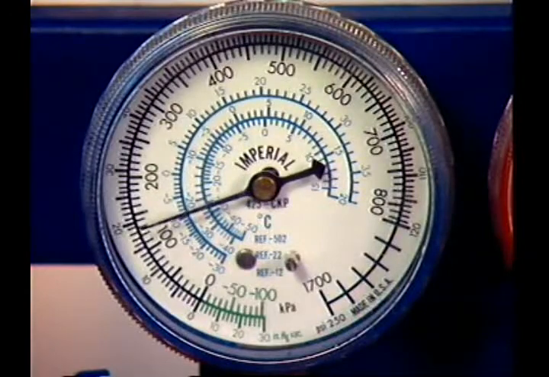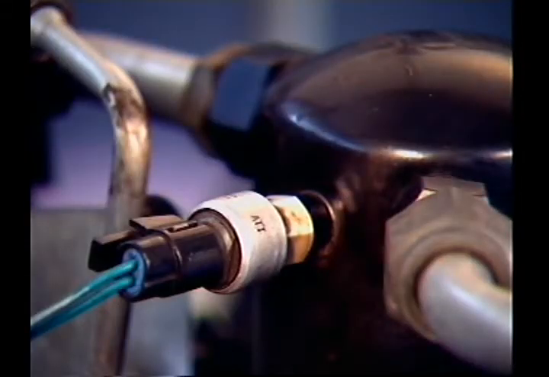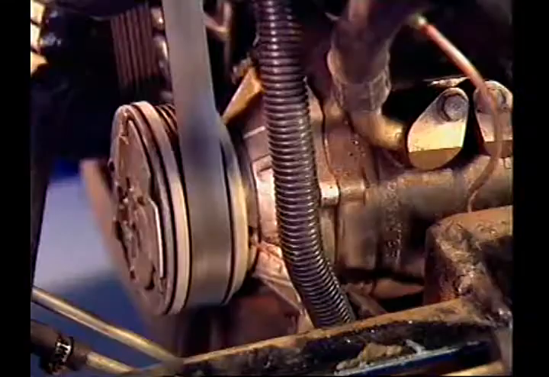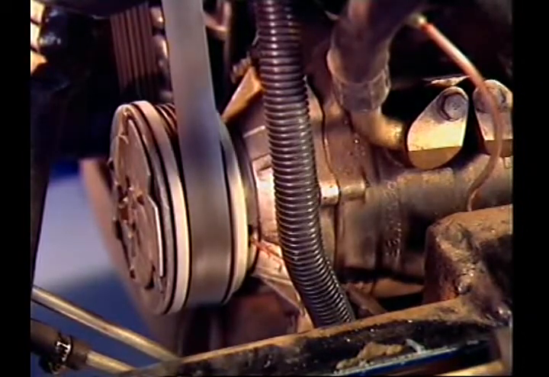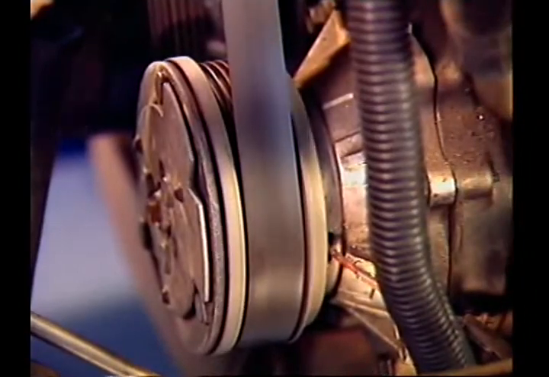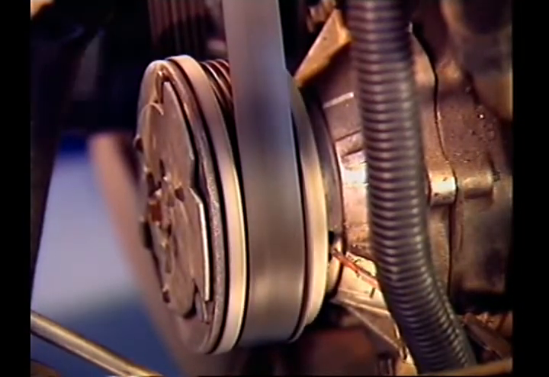If a leak develops and the refrigerant is low in charge, a low pressure switch on the low pressure side of the system turns the compressor off when the system pressure falls below a set value. As lubricating oil is carried around the system by the refrigerant, this prevents damage to the compressor due to lack of lubricating oil.